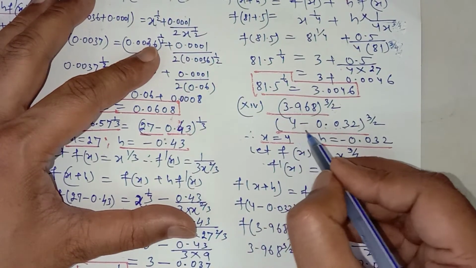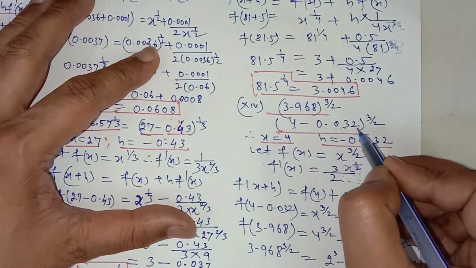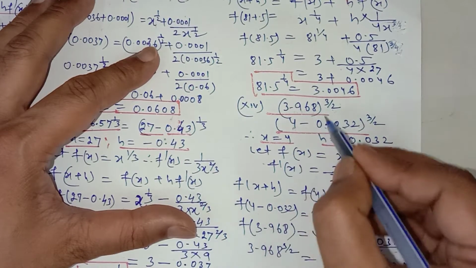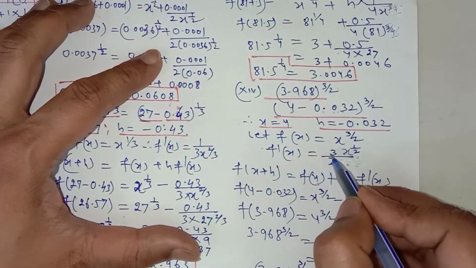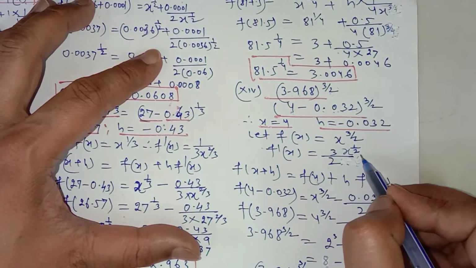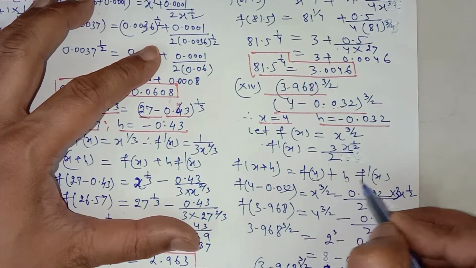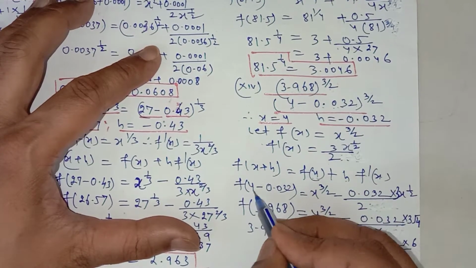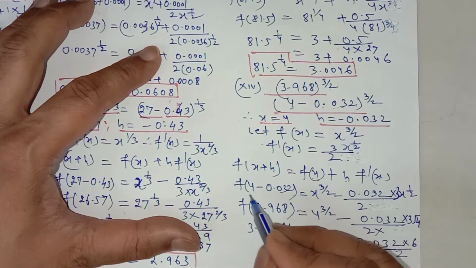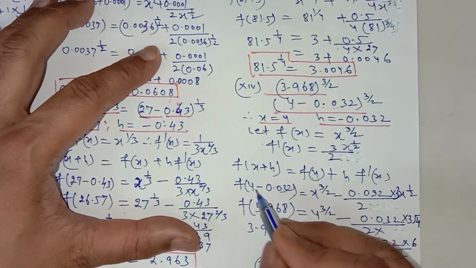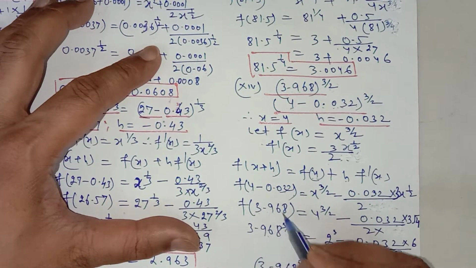So what you have to do: x will be 4, h will be minus 0.032, and f(x) you have to let x raised to power 3 upon 2. You have to find its derivative. It will be 3 upon 2 x raised to power half. Use the formula f(x plus h) is equal to f(x) plus h f dash x. x is 4, h is minus 0.032. We subtract this from 4, you'll get 3.968, whose 3 upon 2 power you have to find.